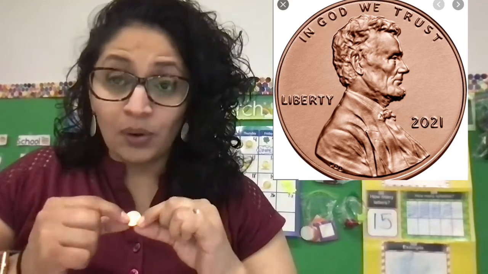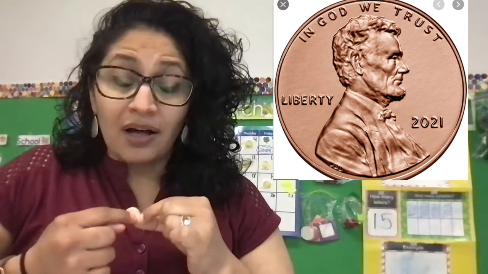Here's my penny. Now remember, these coins are actually quite small in real life. That's why we use these images so that you can see it up close. We grabbed the penny and touched the front part, and it felt a little rough because every coin in the United States has images that are embossed, put on the coin. The penny has an image of one of our past presidents, Abraham Lincoln.